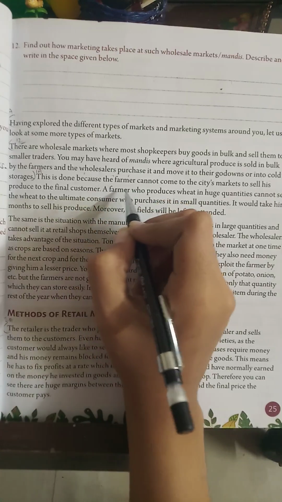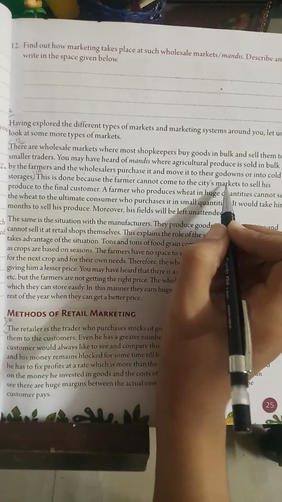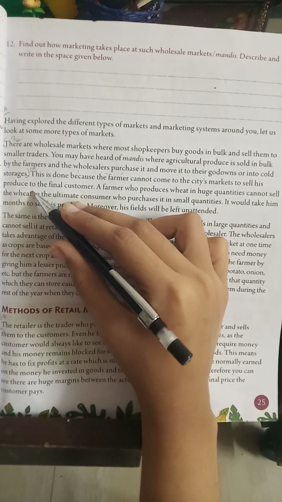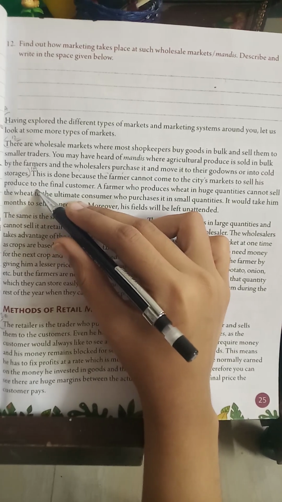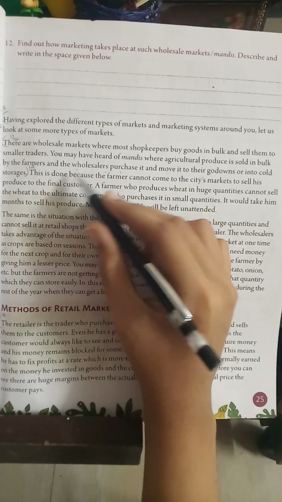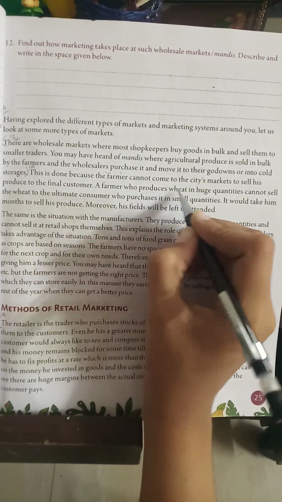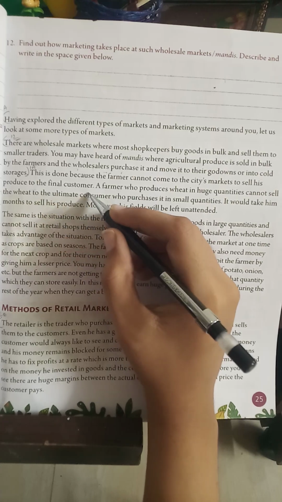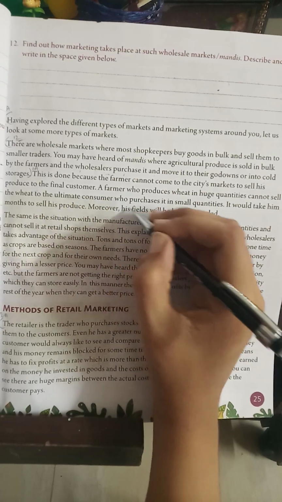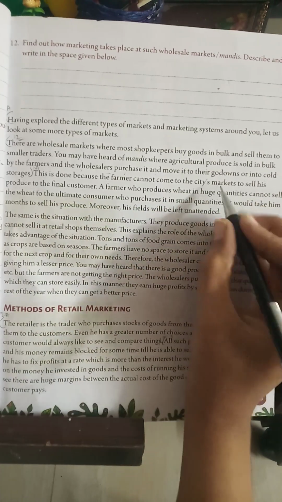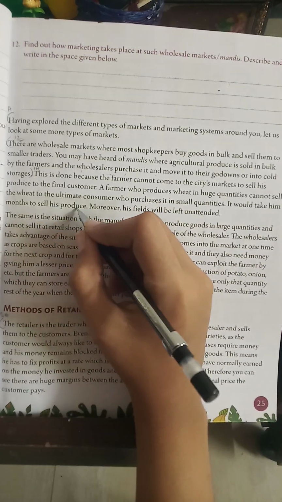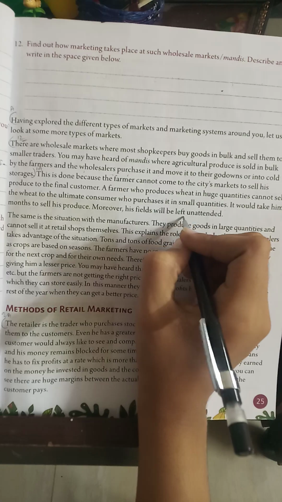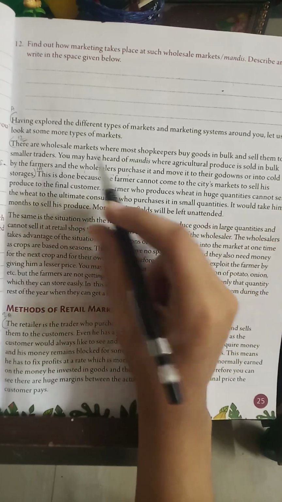This is done because farmers cannot come to the city's markets to sell their produce to the final customer. A farmer who produces wheat in huge quantities cannot sell the wheat to unlimited ultimate customers who purchase it in small quantities. It would take him months to sell his produce. Moreover, his field will be left unattended.